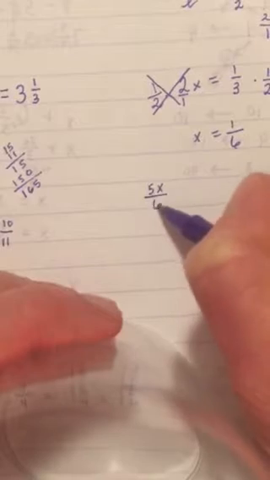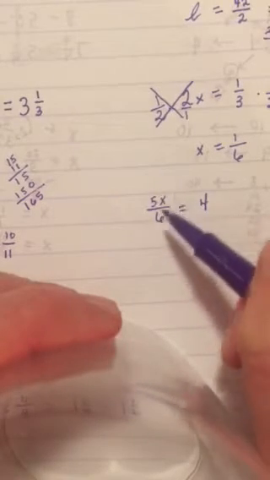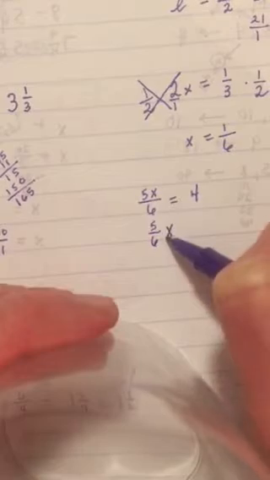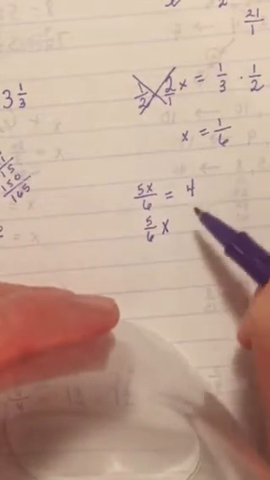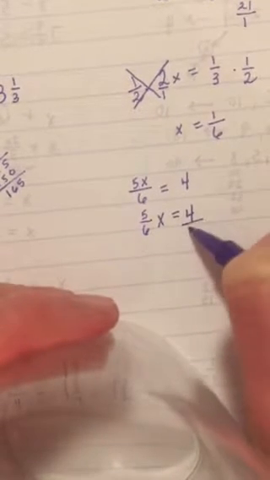Okay, let's try another one. 5x over 6 equals 4. Here, one thing I want you to remember is that this is the same as 5/6 times x. That's all that is, 5 times x sitting there on the same line. So you can rewrite it that way, but you certainly don't have to. I also know that 4 is really a 4/1 because I'm dealing with fractions.